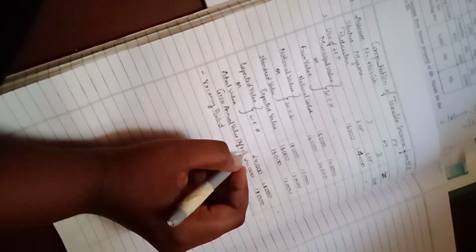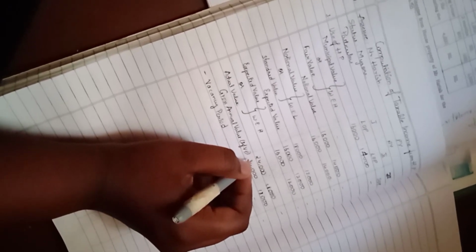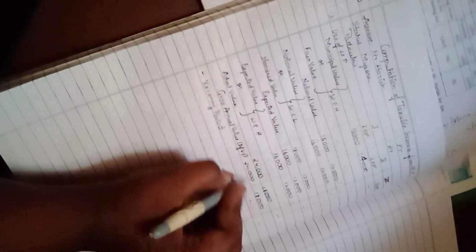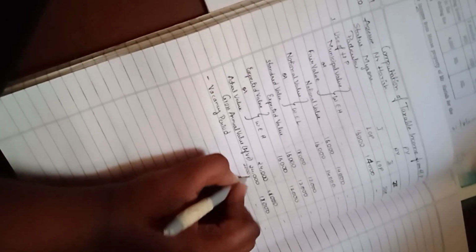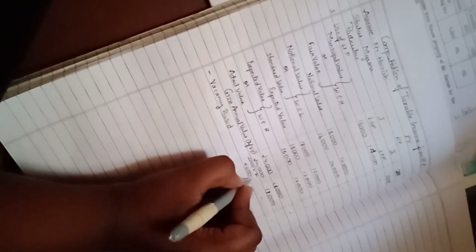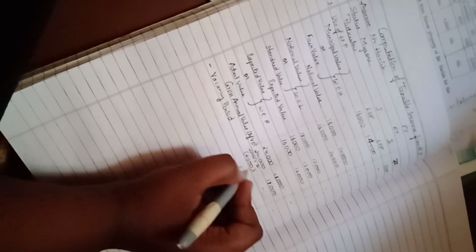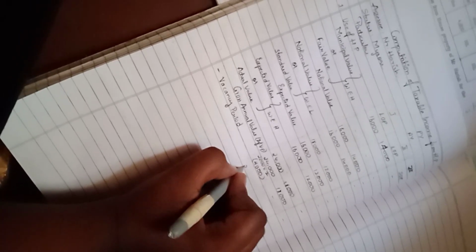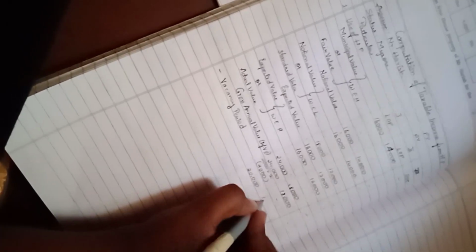They have given per annum. For the first house it was 24,000, right? That was for the year, but we want it for the month. Divided by 12, 24,000 divided by 12, we are getting 2,000. So 2,000 into how many months the house was vacant? 2 months. So 2,000 into 2, that is 4,000. We are going to minus this from this, then we are going to get 20,000. Here 18,000. Again nil here.